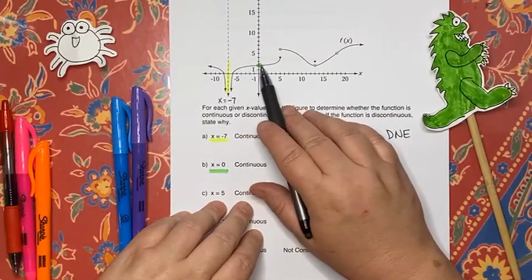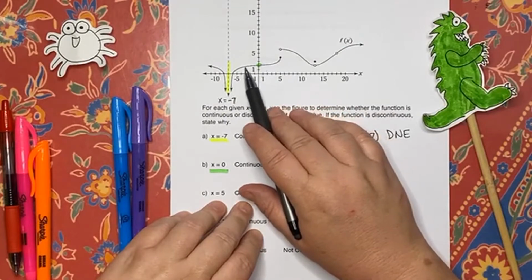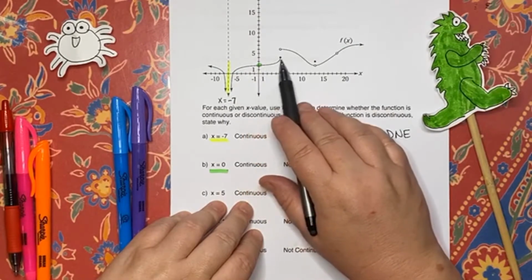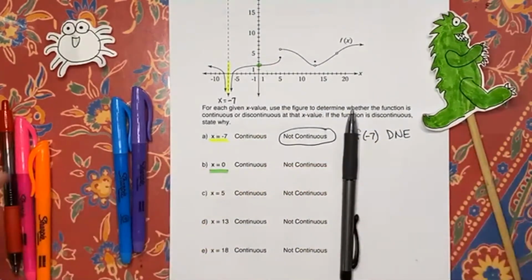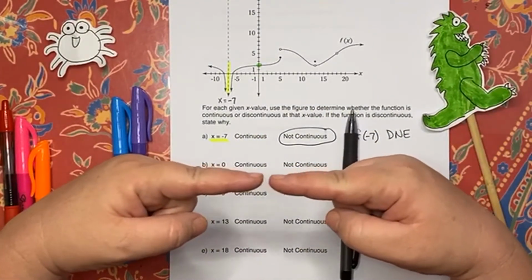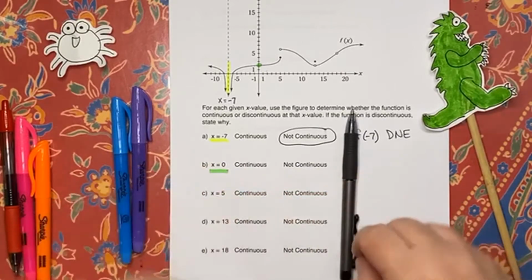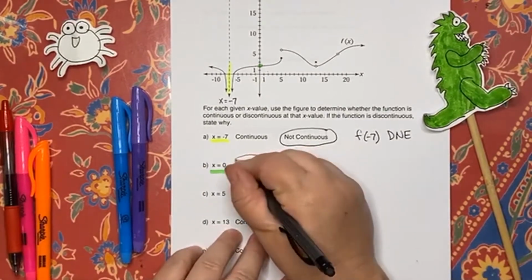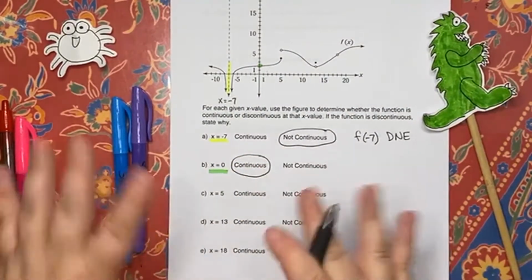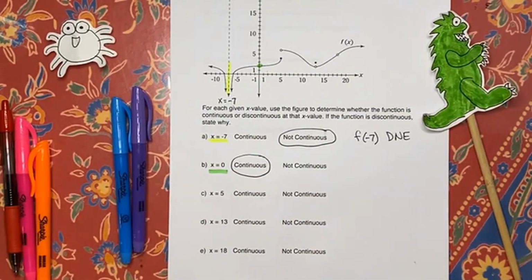On the left and on the right, the graph continues on in both directions. Everything meets up right there, exactly where you expect it. Nothing weird is happening. This is continuous. Yay, continuity. Woohoo!